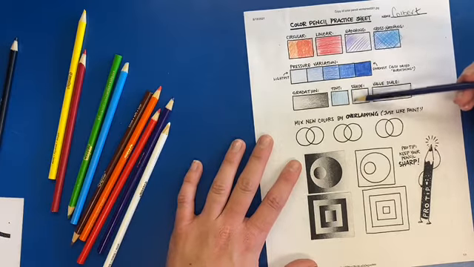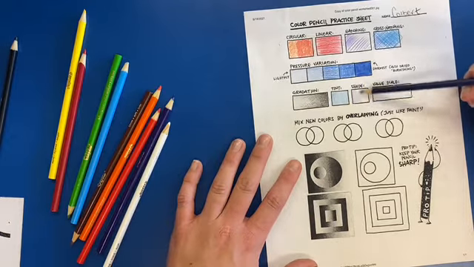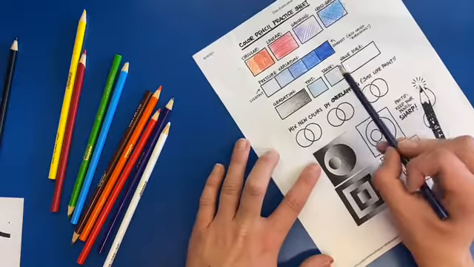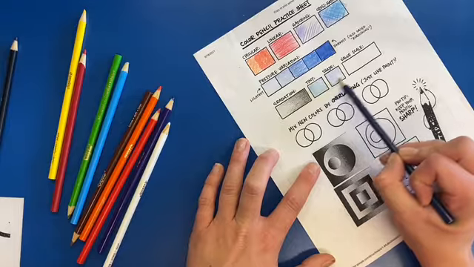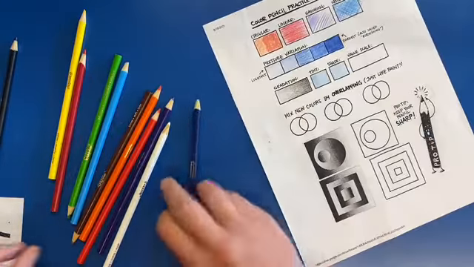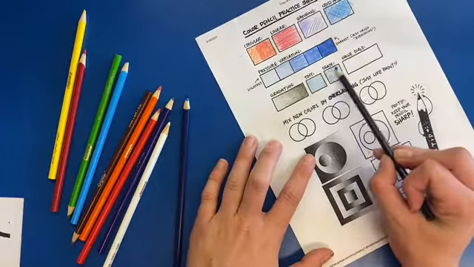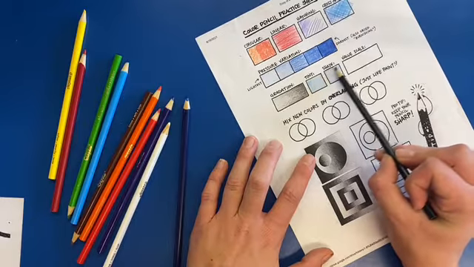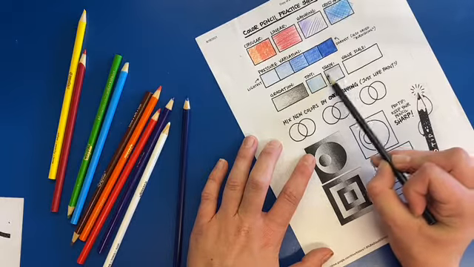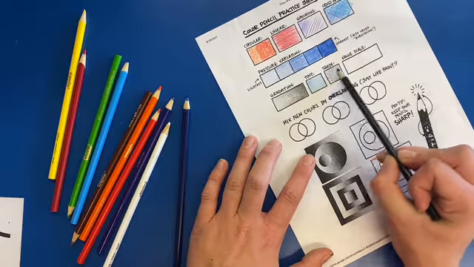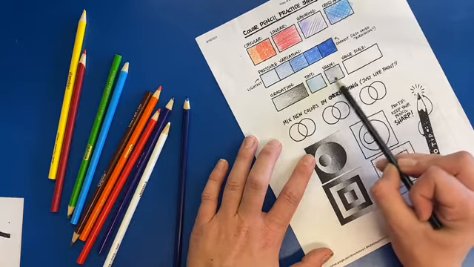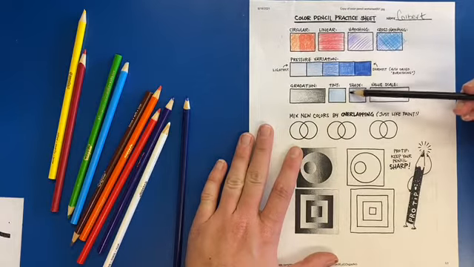So taking my blue again, filling in my box. And then going over it with black colored pencil. This is what you do when you don't have a large box of colored pencils. You mix your own colors, okay? So you're gonna get a navy-ish blue.